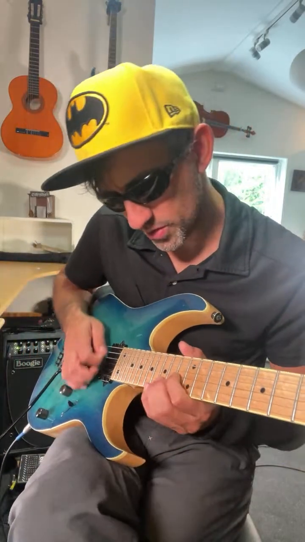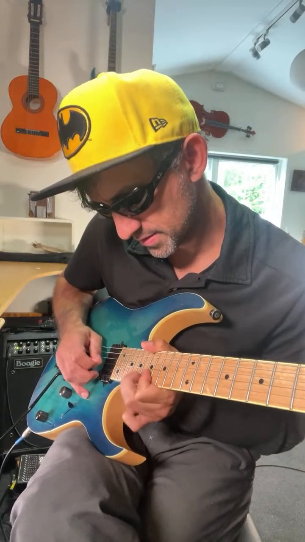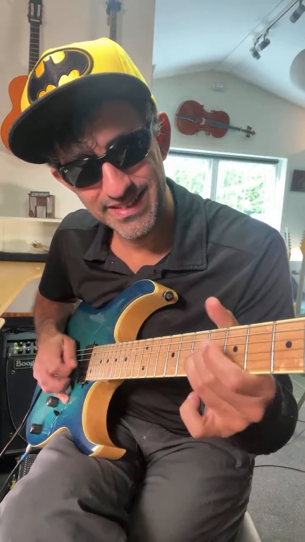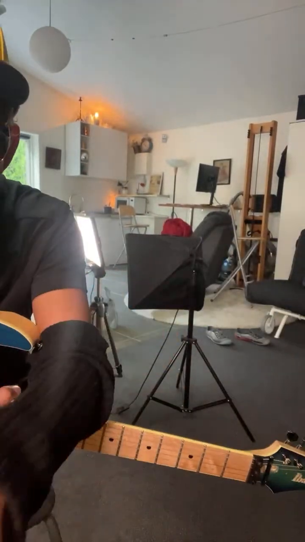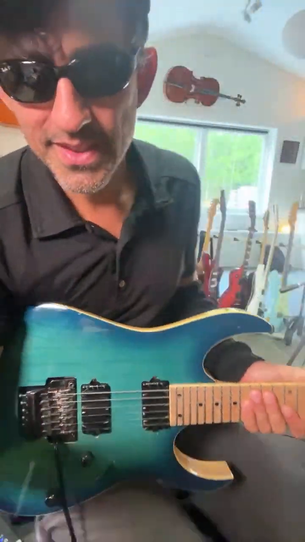Style Stevie Ray Vaughan. Little SRV-ish right there. Show my guitar collection. Where is it? Can't find it. It's gone. Oh, there it is.